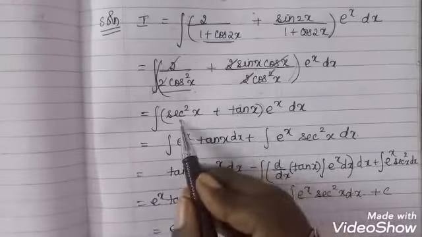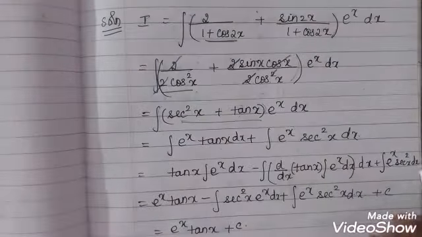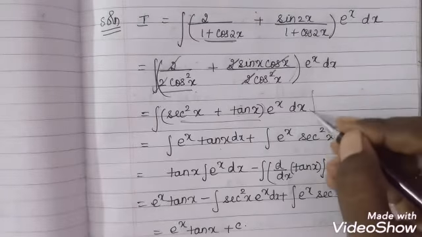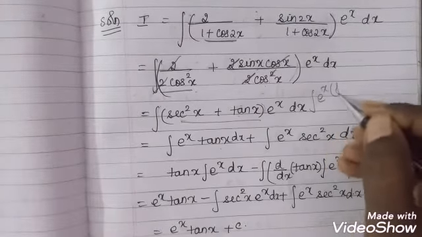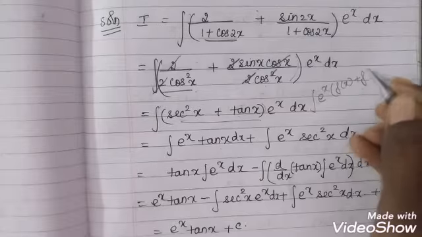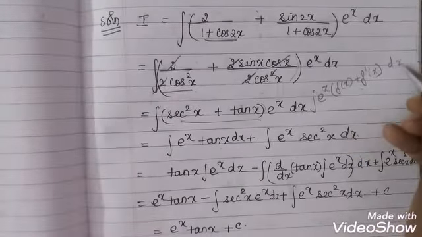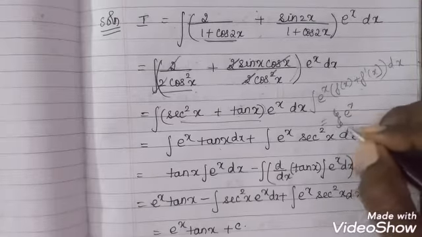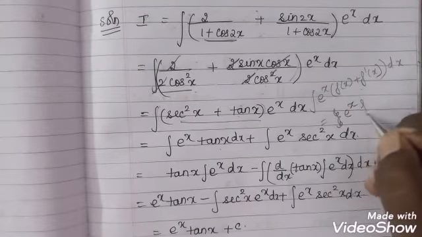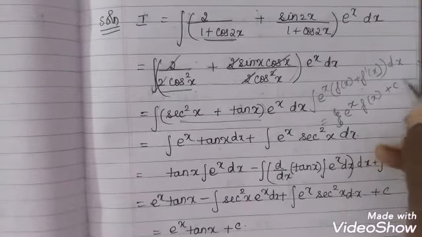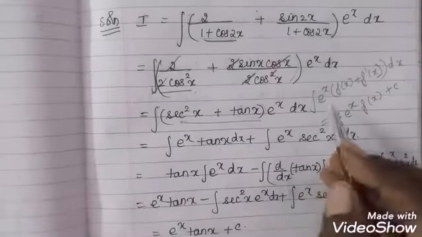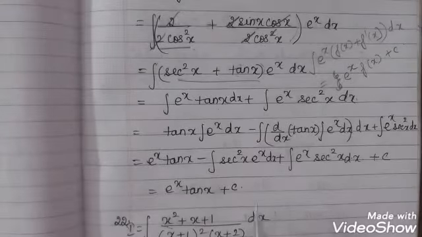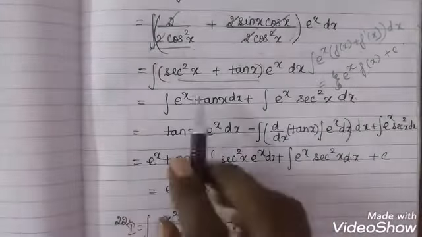So when you integrate this, you can also use the formula which is mentioned in the book. What was the formula mentioned in the book? The integral of e power x into (f of x plus f dash of x) dx is equal to e power x into f of x plus a constant. This is the formula you have here. So using that, either you write it like that, otherwise I'll just integrate it by parts, because in my exercise I've integrated it only by parts.